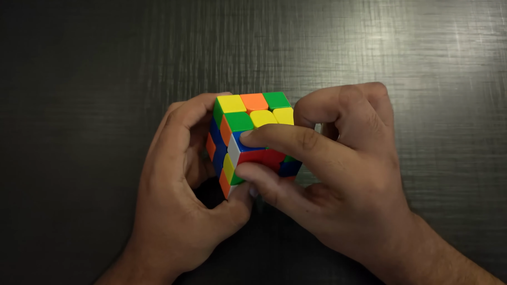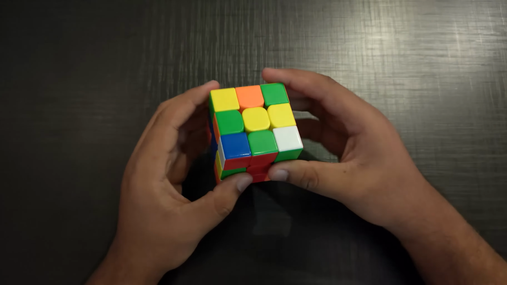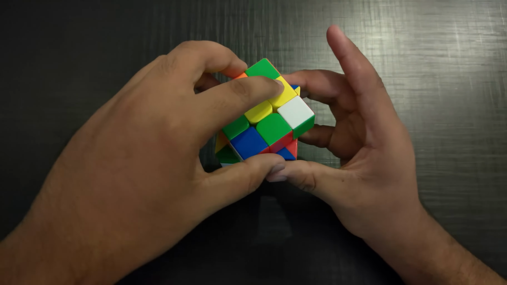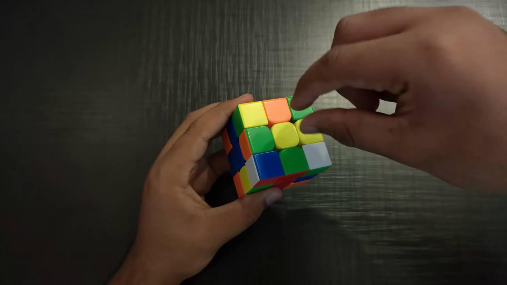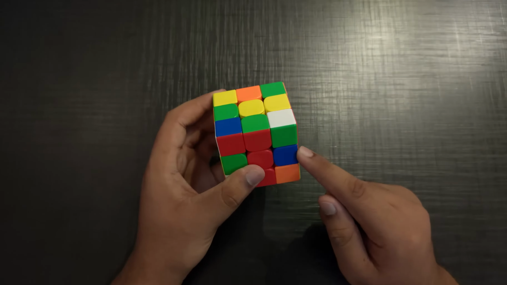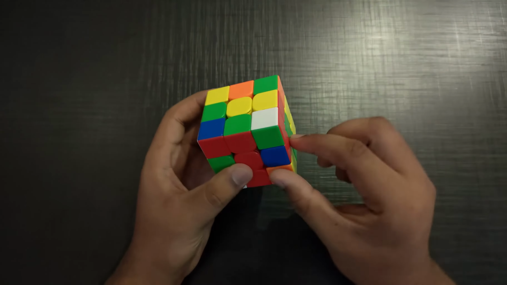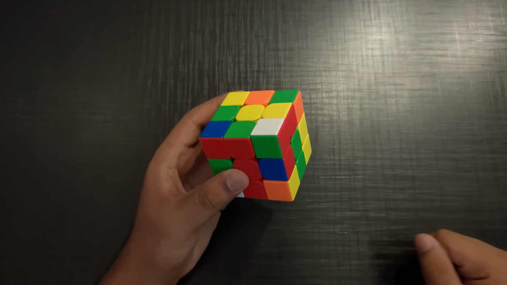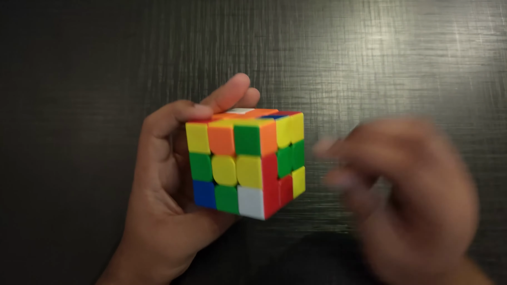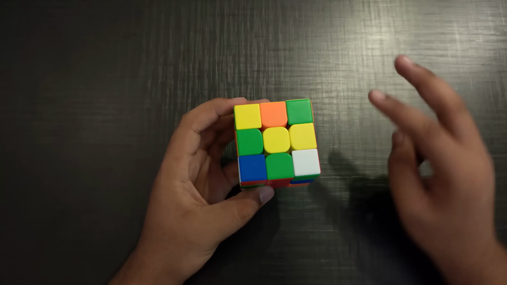For example, if I want to make this pair, the red and blue one, if I want to make this pair, then I need its corner in the top layer. And in the same way, its edge should also be in the top layer. Right now, its edge is in the second layer, not in the top layer. If the corner is on top, the edge should also be on top. Now, how will it come to the top? If the edge is stuck here, here, or anywhere else, there are two possibilities, two situations.